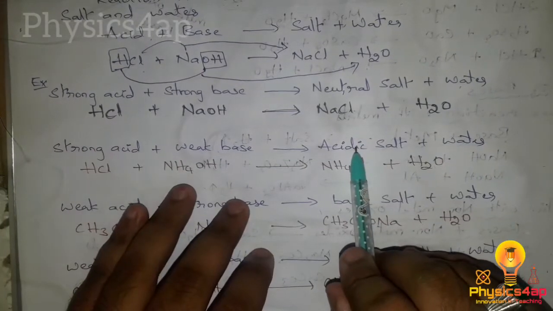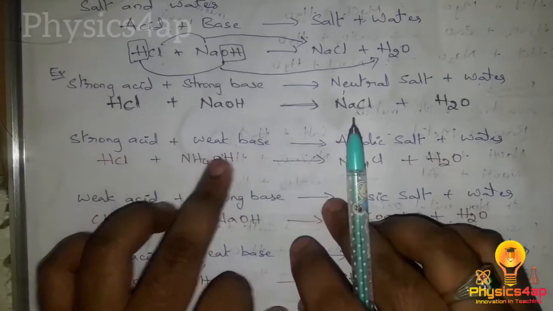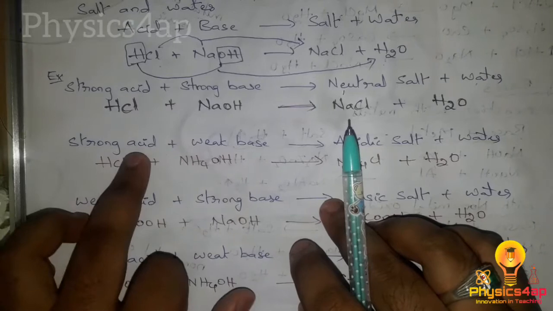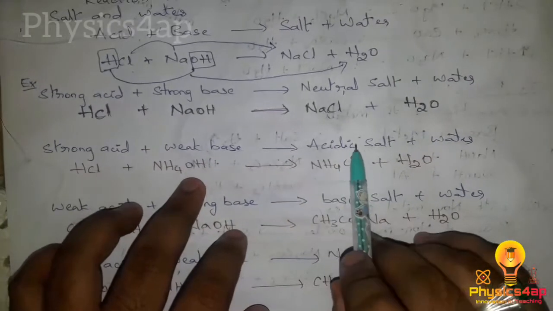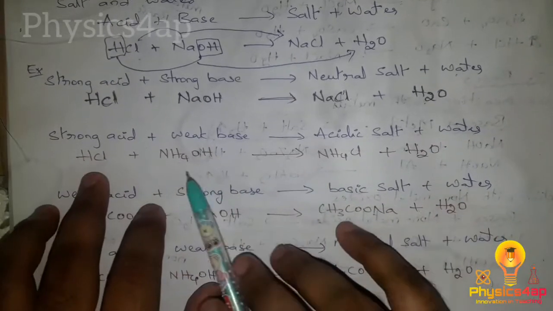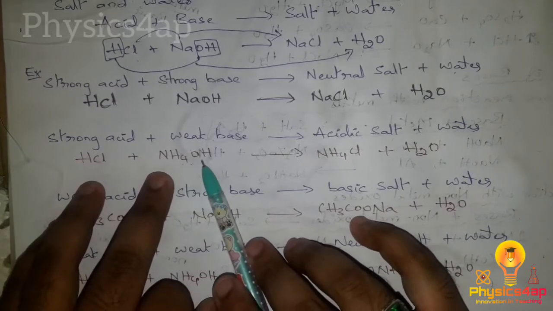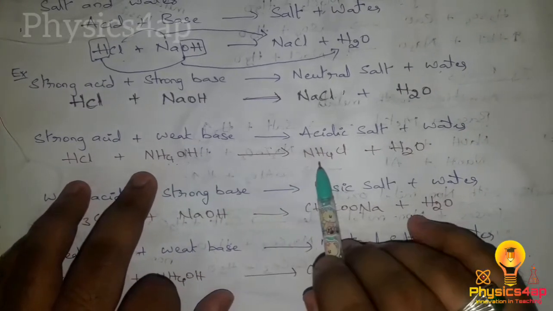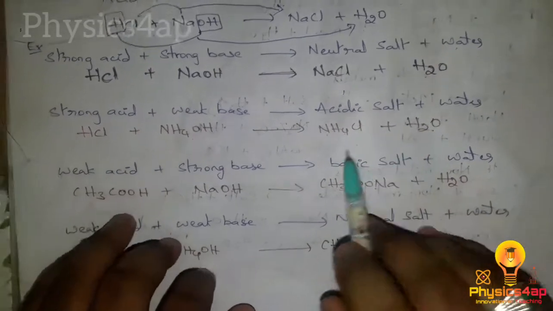To get an acidic salt, we need a strong acid and a weak base. As acidic nature is strong and basic nature is weak, in the overall reaction we get an acidic salt plus water. So you can see HCl, hydrochloric acid, reacts with NH4OH, ammonium hydroxide, and we get NH4Cl, ammonium chloride, plus H2O.